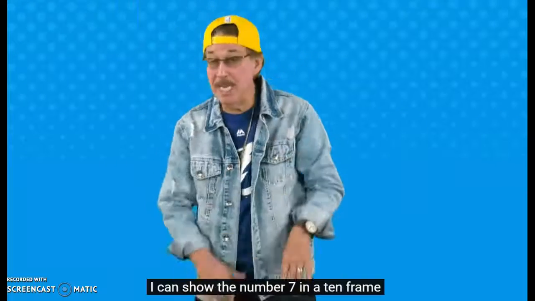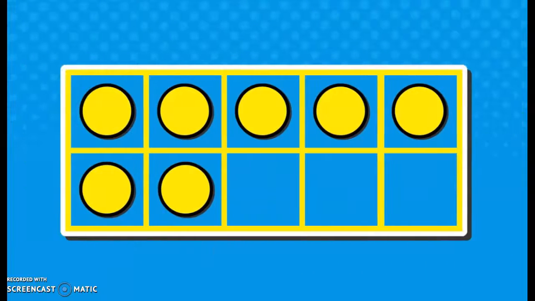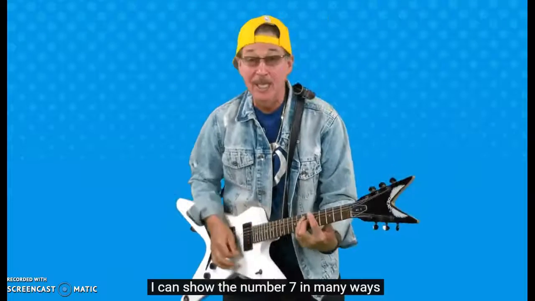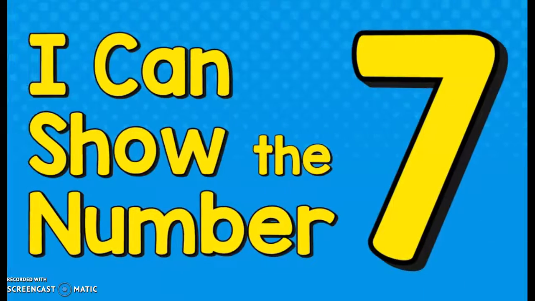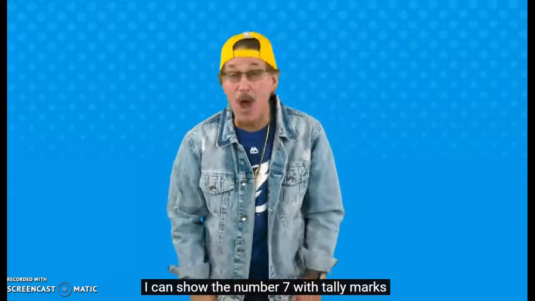I can show the number 7 in a 10 frame, like this. 7. I can show the number 7 with tally marks, like this. 7.